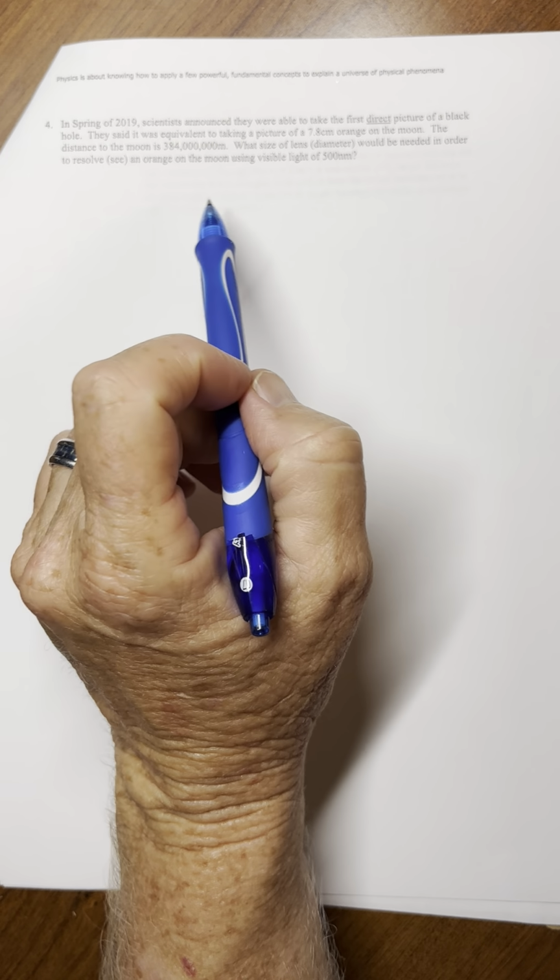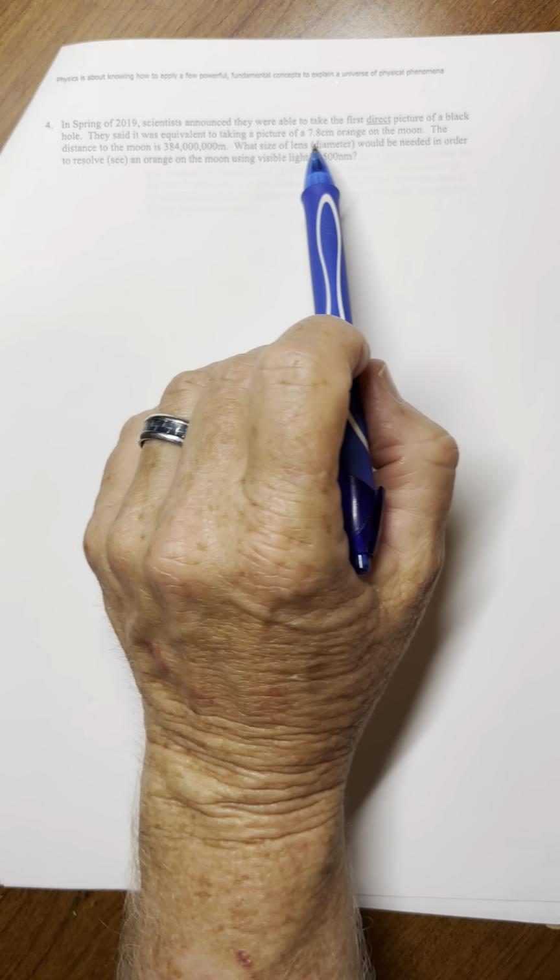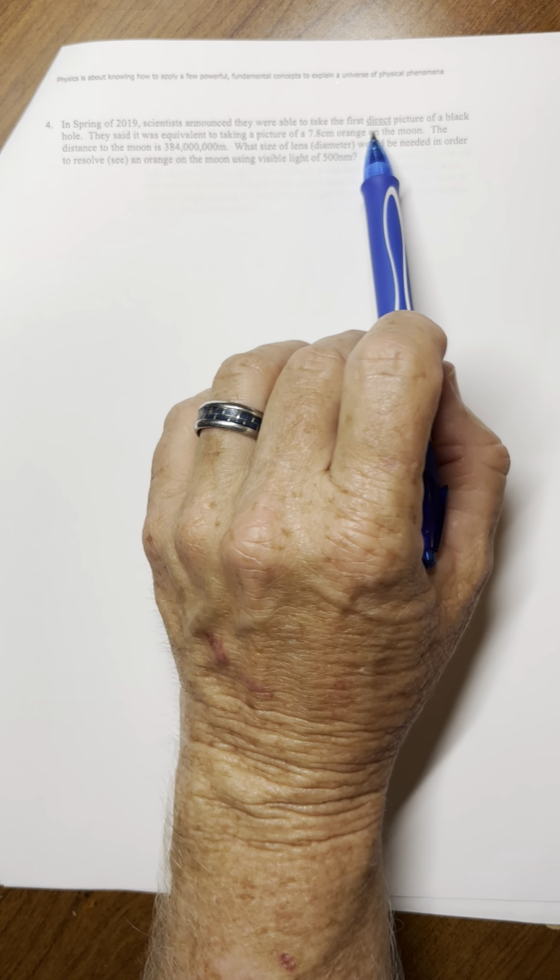All right, on to 4. And I think one of the reasons 4 was a little more straightforward is because it doesn't have a part A and a part B. I think part of the reason is I saw how many parts I gave for 1, 2, and 3, so I thought, well, let's make this a shorter one. And it's a resolution one. It's kind of talking about the first picture of a black hole.